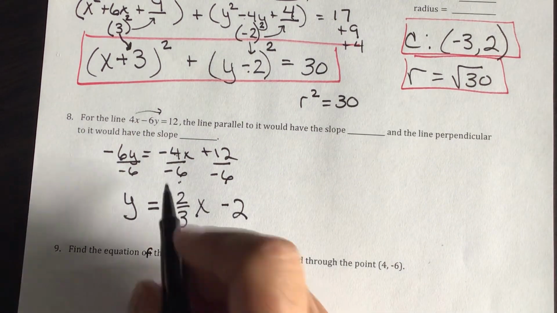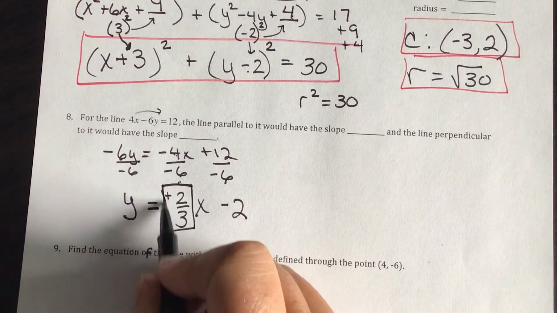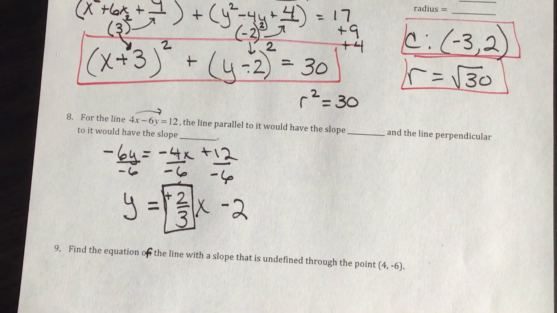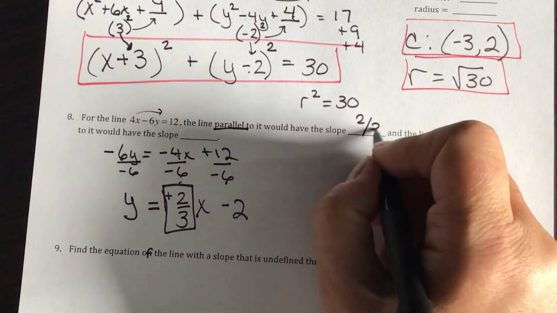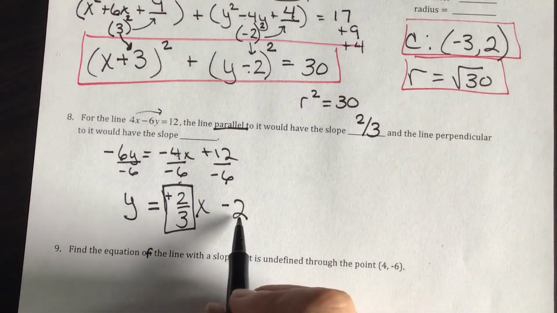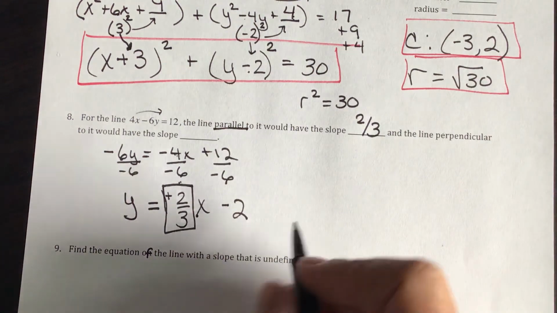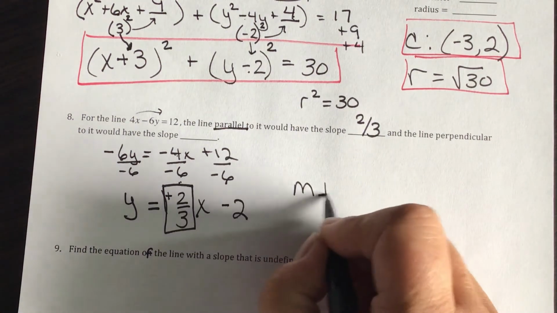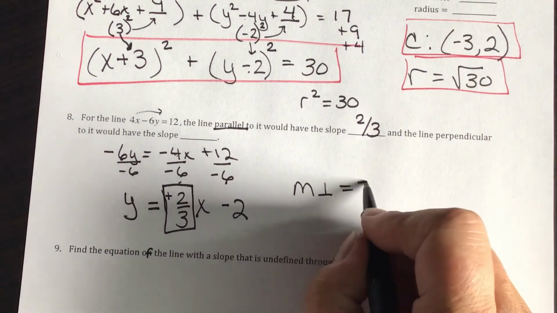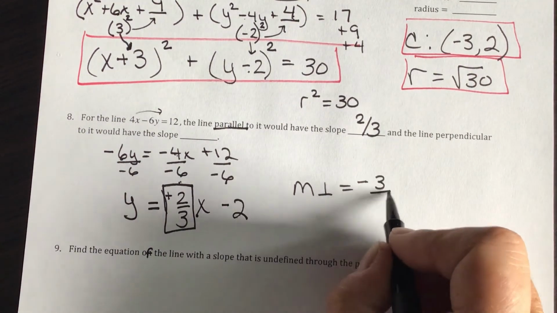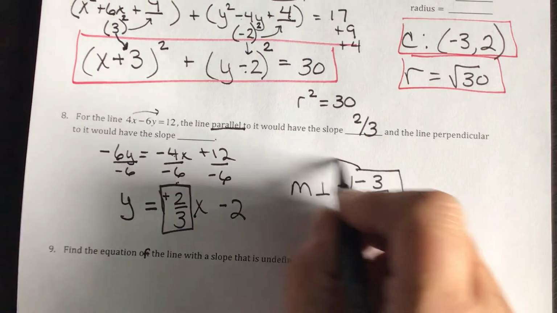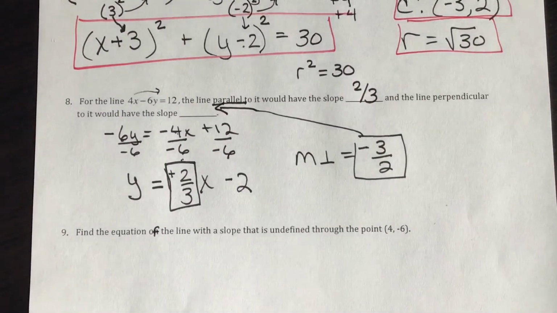All right, so if this is my original slope, 2/3, the parallel line will also have a slope of 2/3, and the perpendicular line will have a slope of the opposite and the reciprocal. So this would be negative 3/2. And that would go there.